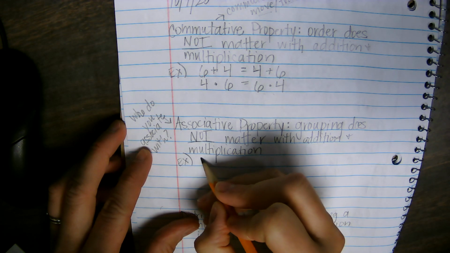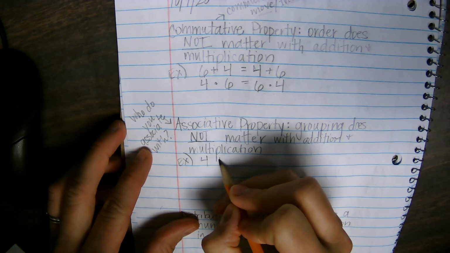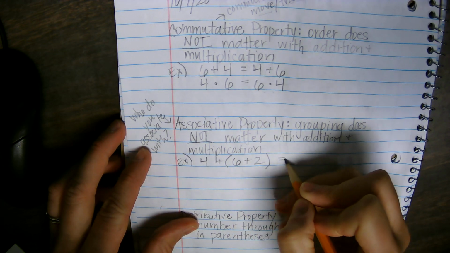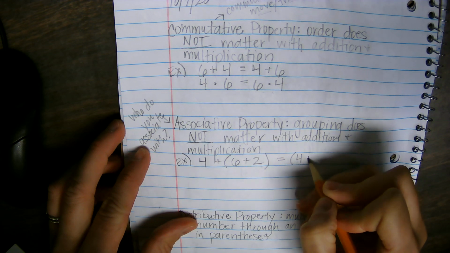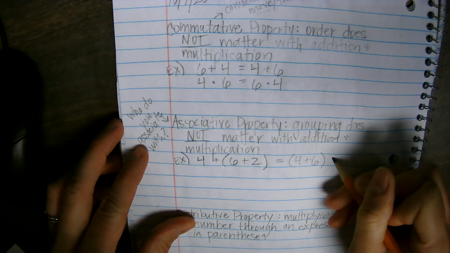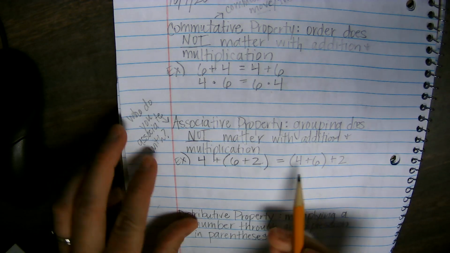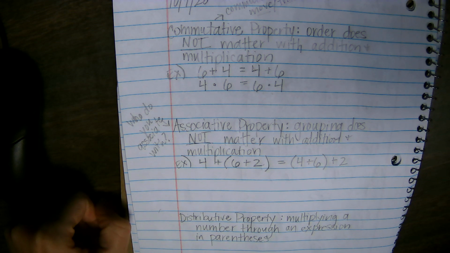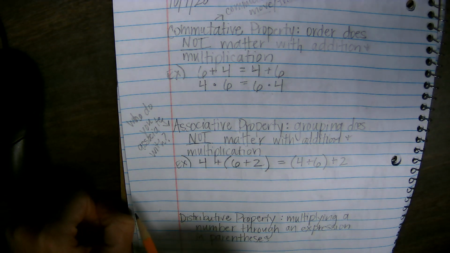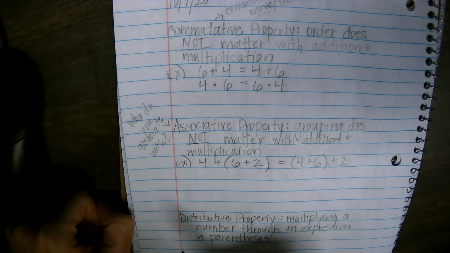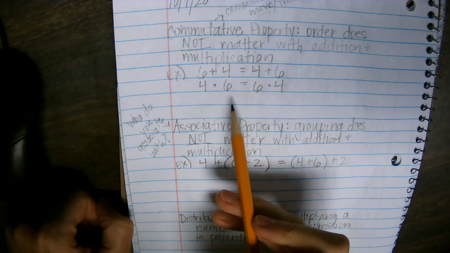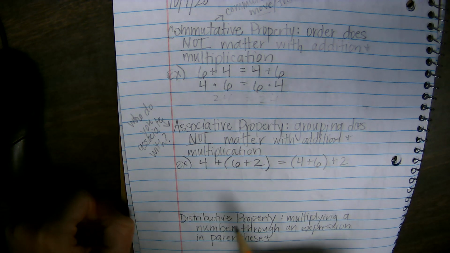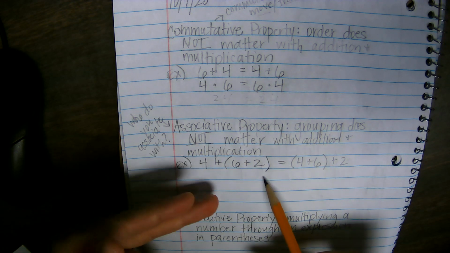So I could say 4 plus, and then group 6 plus 2, and it would still be equal to saying 4 plus 6 being done first, plus 2, right? It doesn't matter who you're associating with, you will still get the same result. So if I wanted to prove that to you, I could do that, right? If I wanted to prove these up here to you, I could do that, right? 24 does equal 24. So if I was asking you to prove it, you would just write something equals something.